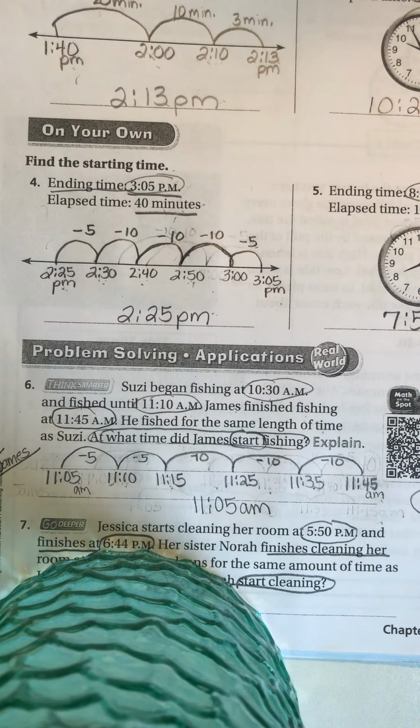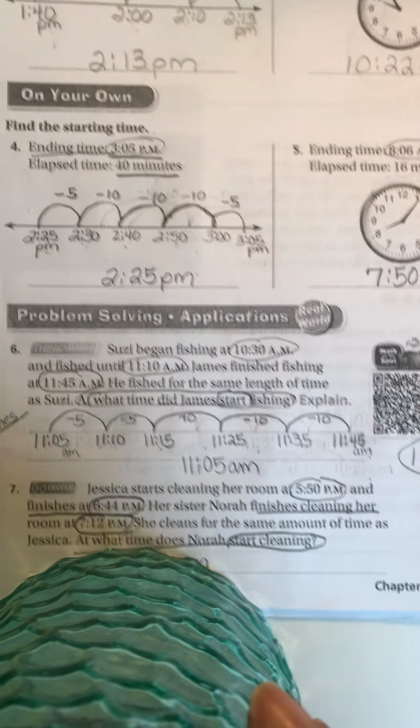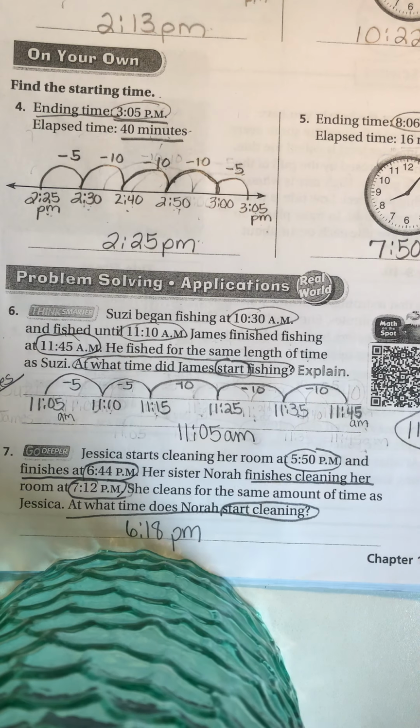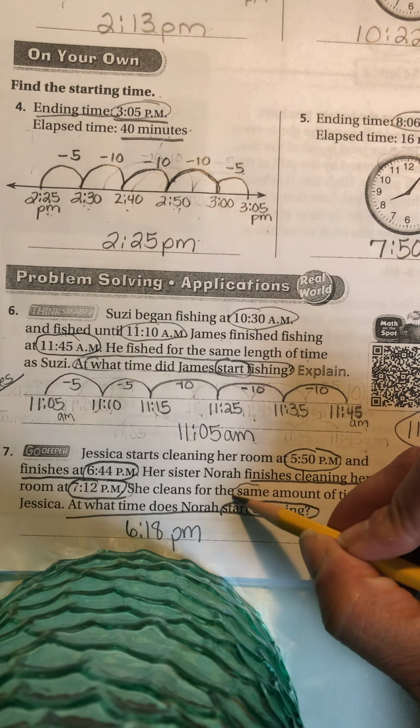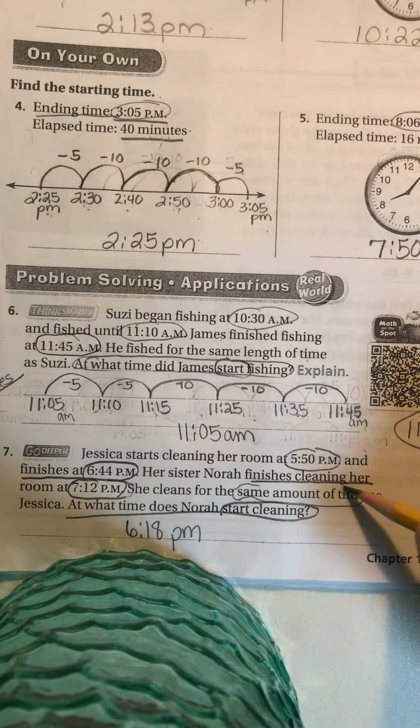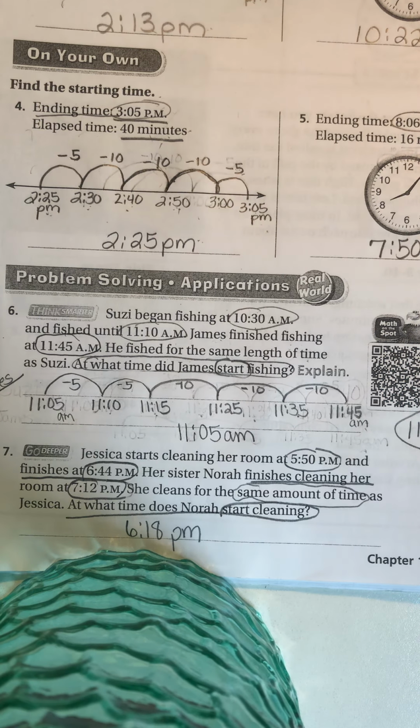Please copy. Pause if you need to. I'm going to 7. It says go deeper. Jessica starts cleaning her room at 5:50 p.m. and finishes at 6:44 p.m. Her sister Nora finishes cleaning her room at 7:12 p.m. She cleans for the same amount of time as Jessica. I need to circle that. All right. Question: at what time does Nora start cleaning?